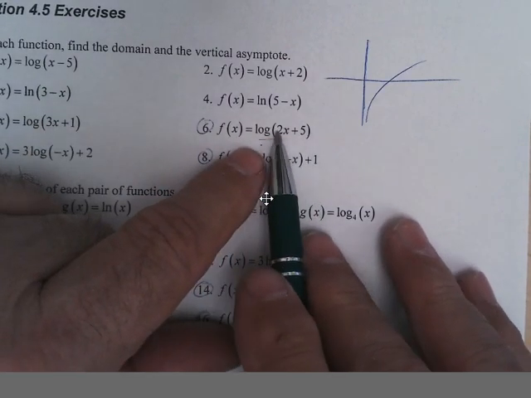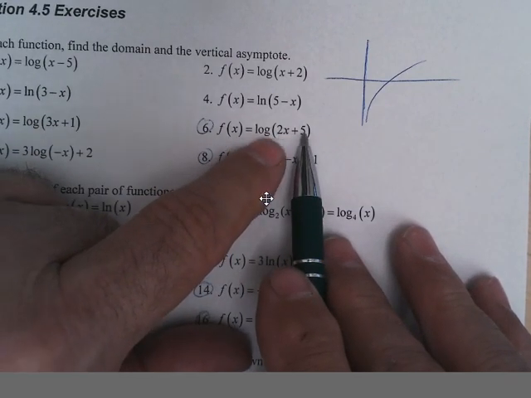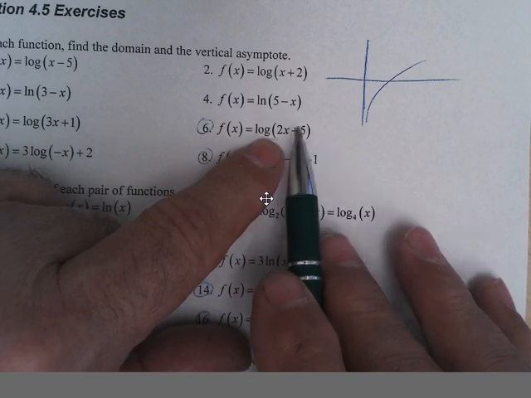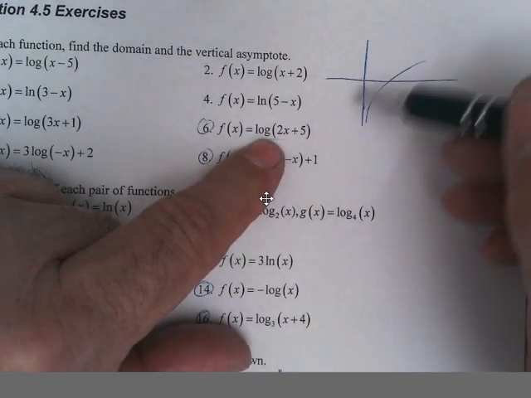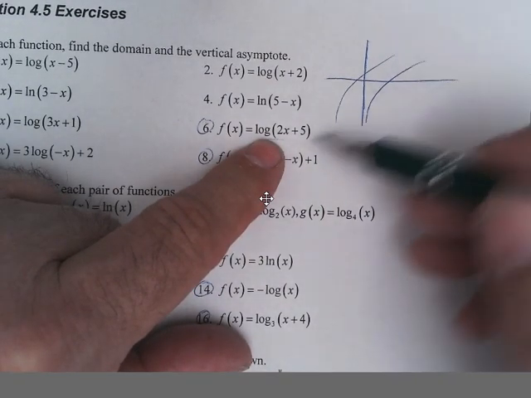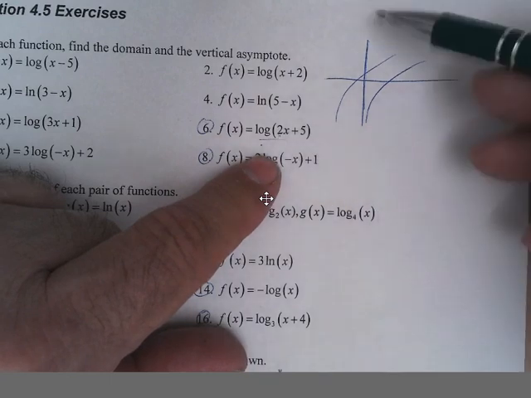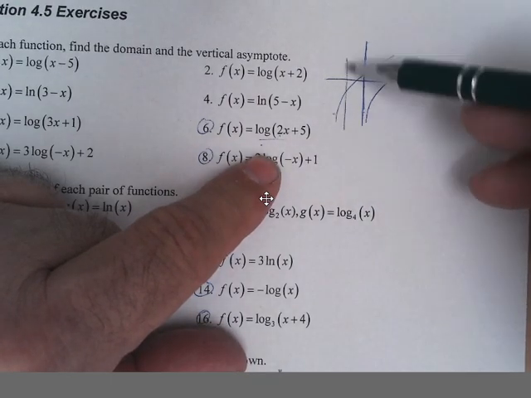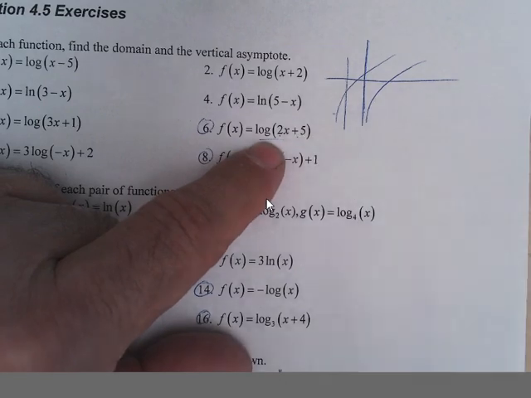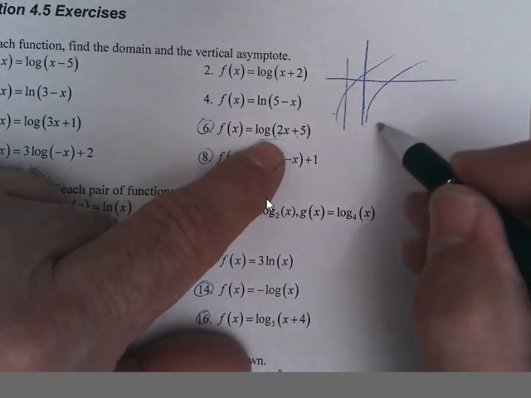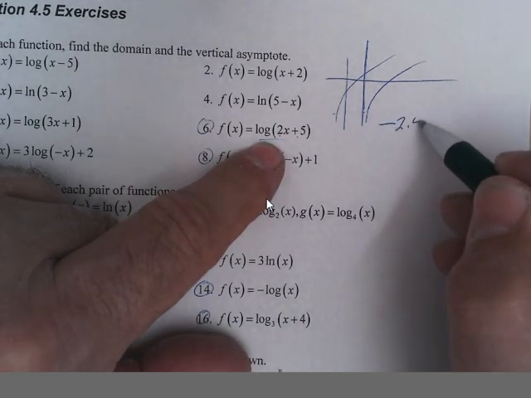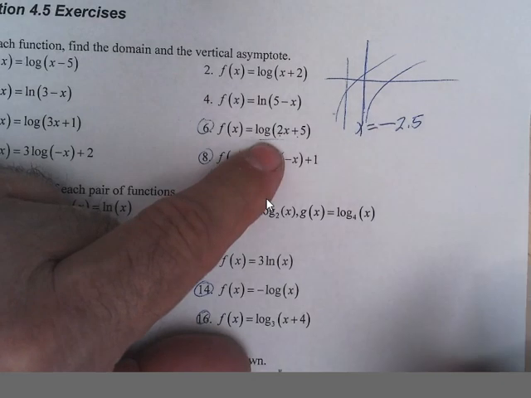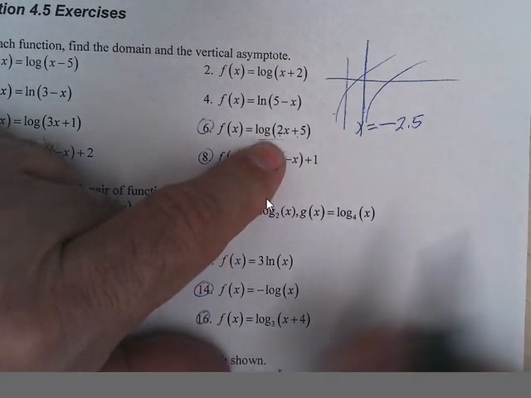And when we're doing the inside, we always move it sideways first. So the plus 5 moves it back 5. And then the 2 we do second shrinks it by a half. And so it makes the vertical asymptote on this one be at negative 2.5. So x equals negative 2.5 is the vertical asymptote.